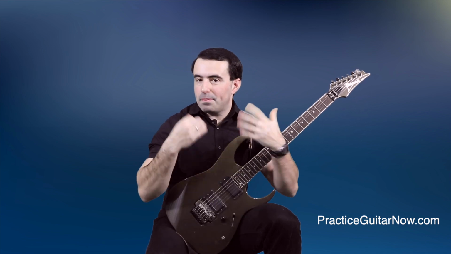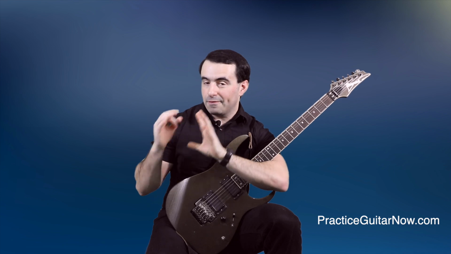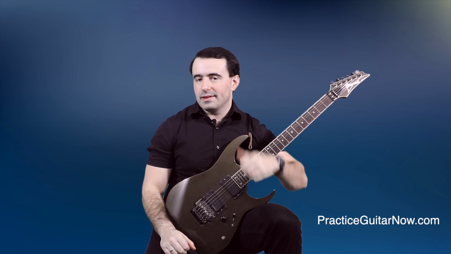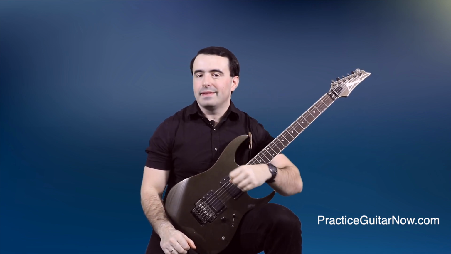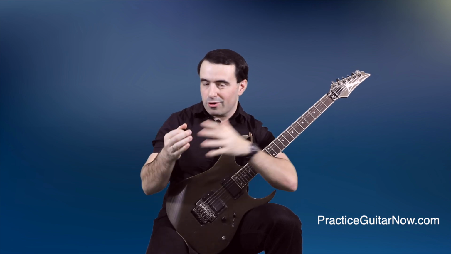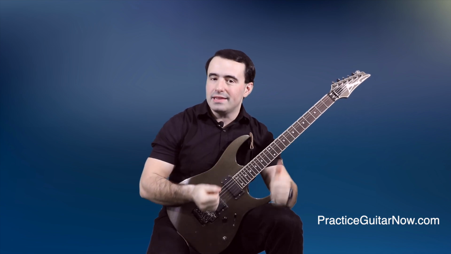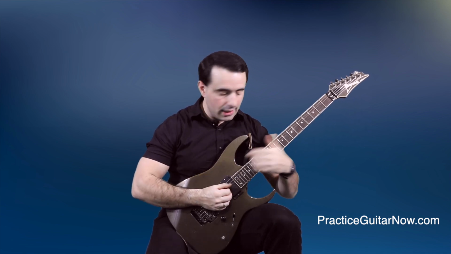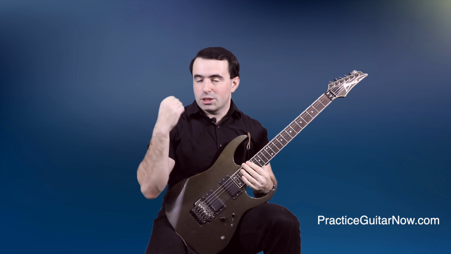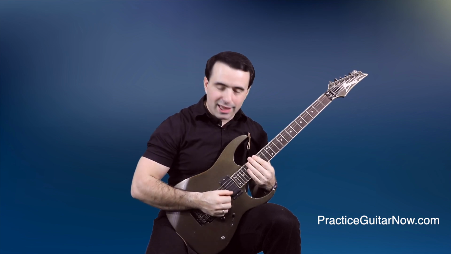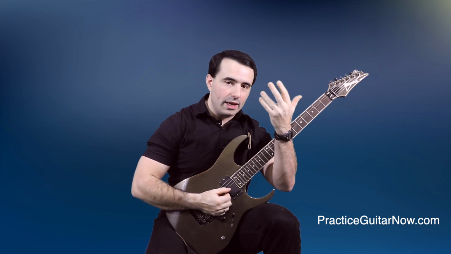So if the problem is in my picking hand, the things that I know from my inversion list that are going to hurt me are not looking at my picking hand, not even knowing what the motions are for the picking hand, and not separating the hands. So guess what? That's exactly what I did. I started looking at my picking hand, I separated the hands, and spent some time just figuring out what exactly my pick was supposed to be doing without doing anything with my fretting hand.